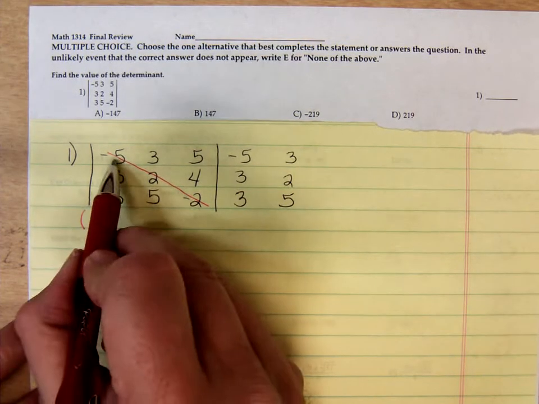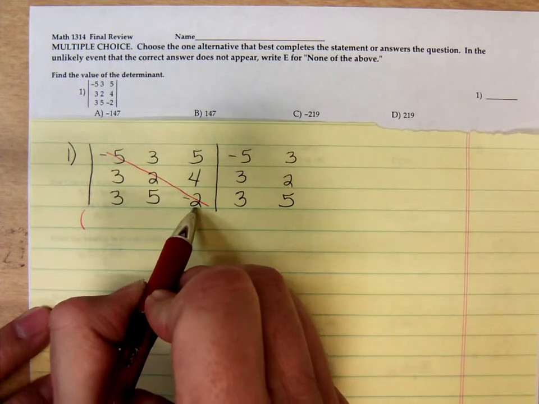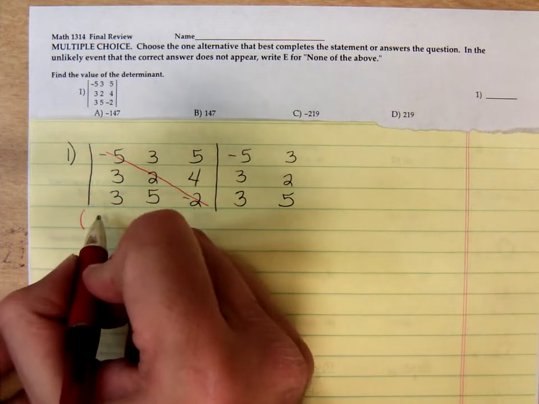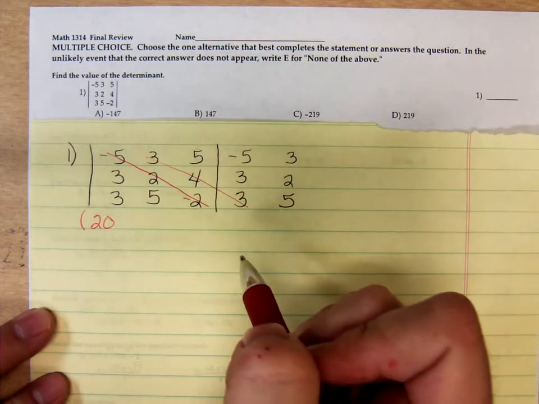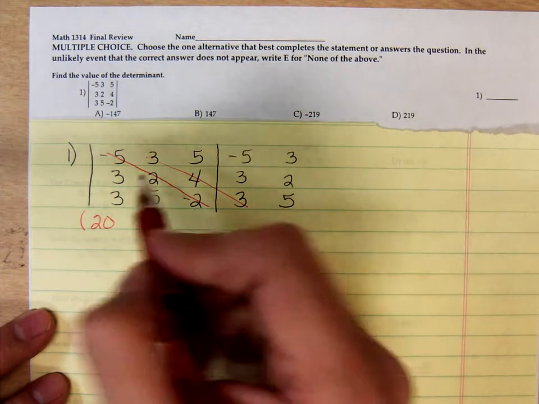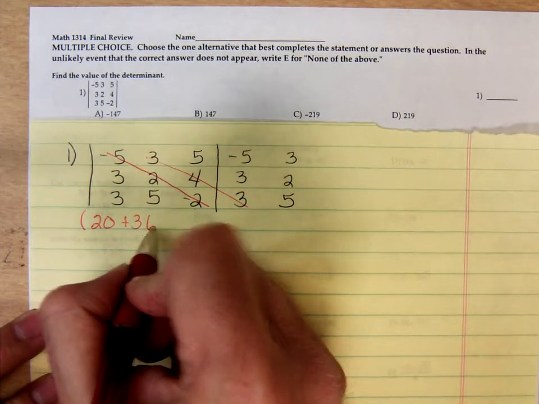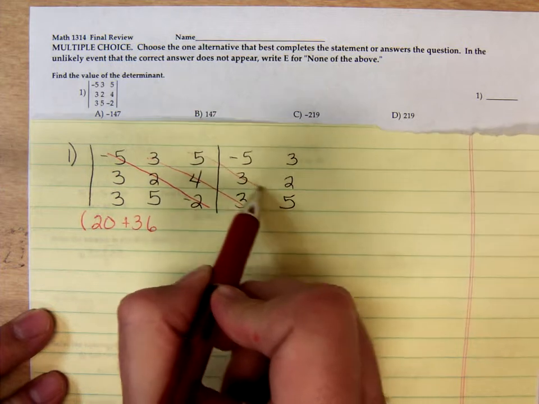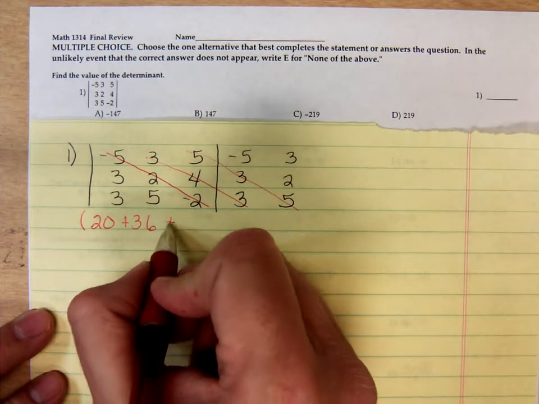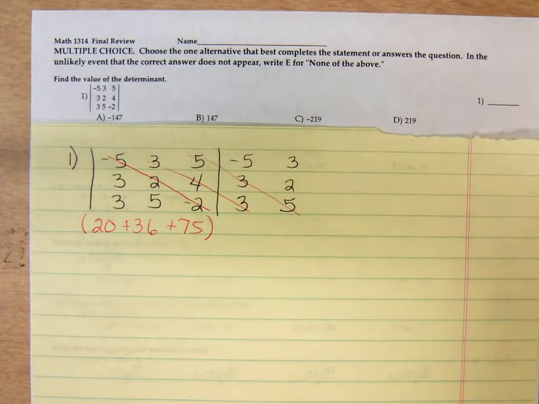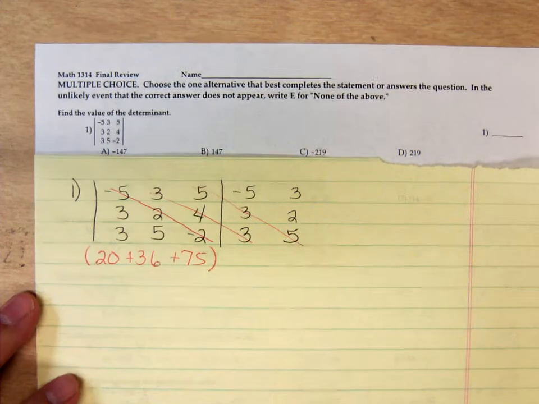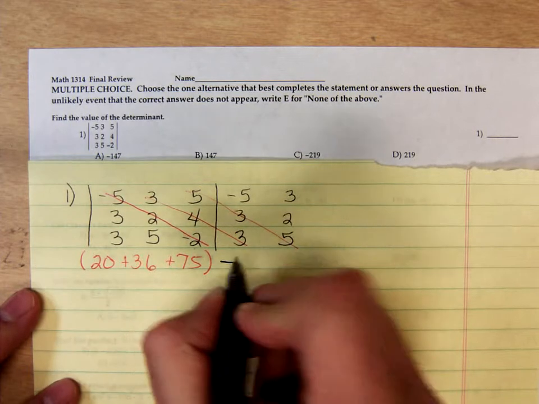So let's see, -5 times 2 times -2. 10 times 2, that's a 20. 3 times 4 times 3, that's a 36. 5 times 3 times 5, 75. Then a minus. There's always a minus in between these parentheses.